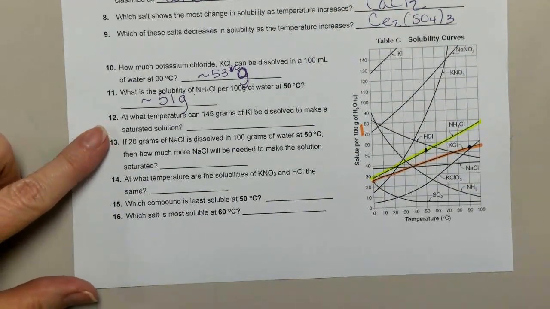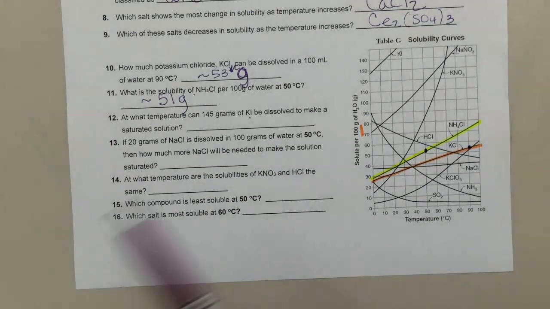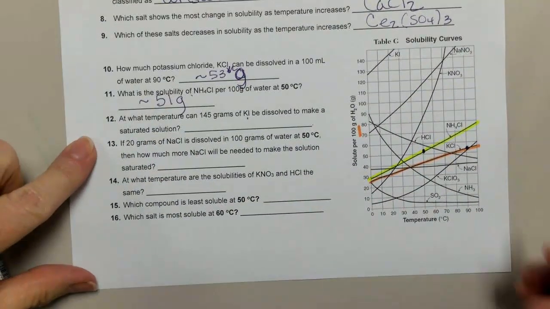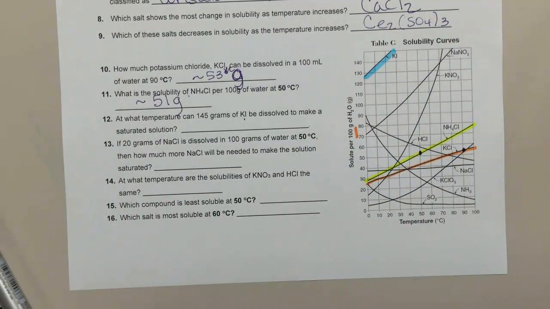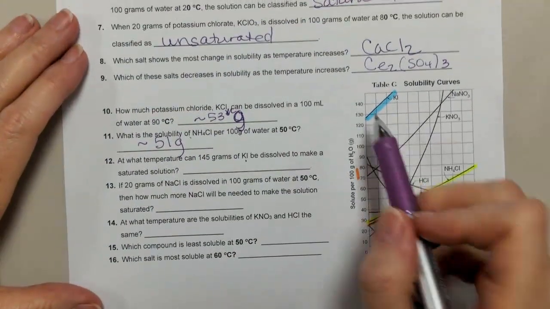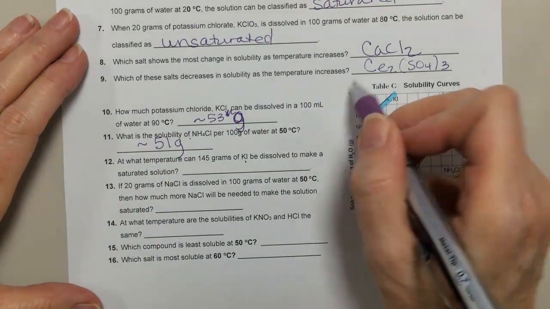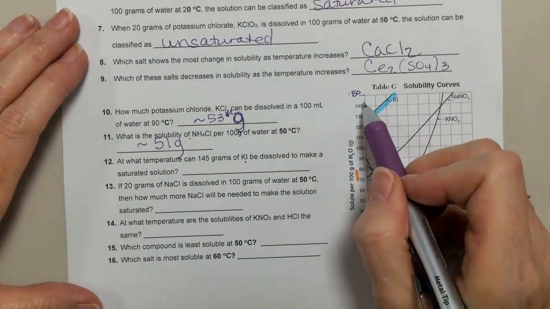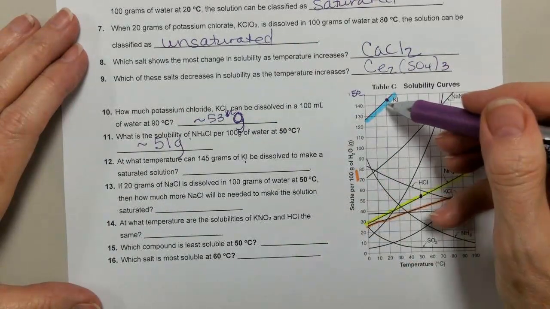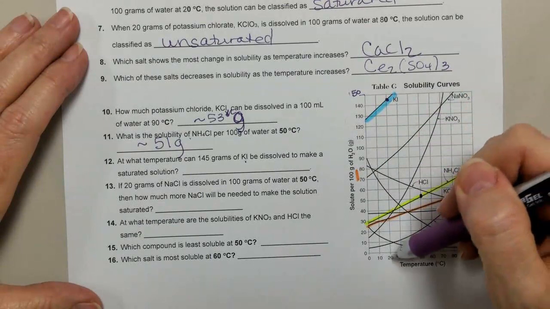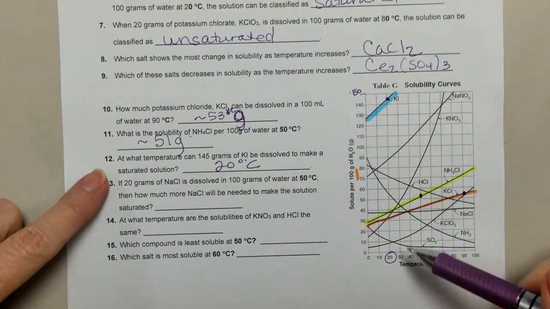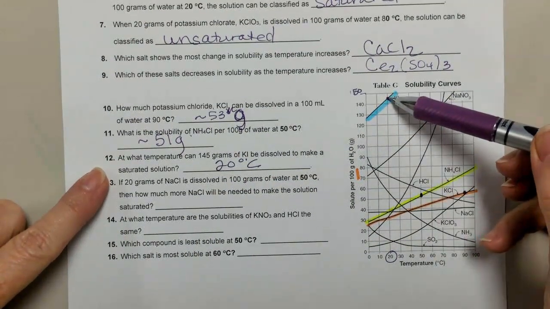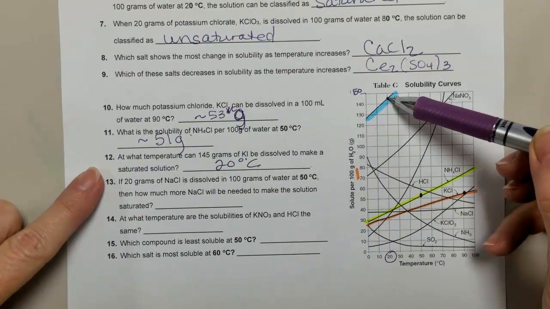Notice this one is asking you, at what temperature can 145 grams of potassium iodide, KI, be dissolved to make a saturated solution? Okay, so let's find our KI. It's way up here, and we're talking about 145 grams. Well, if this is 140, this must be 150. So right in between, if I plot that point right there and come all the way down, what's my temperature? 20 degrees Celsius. So at 20 degrees Celsius, I can dissolve 145 grams of potassium iodide.